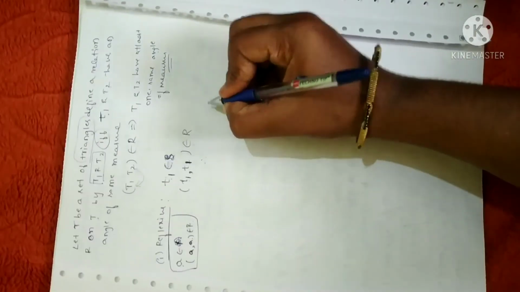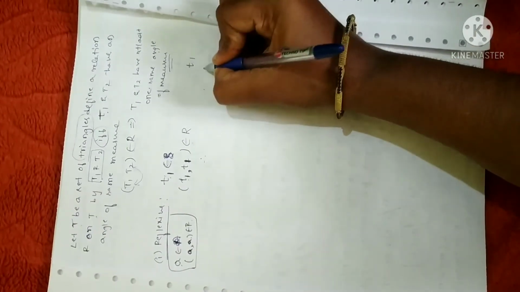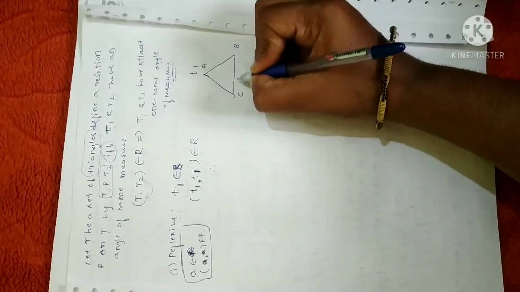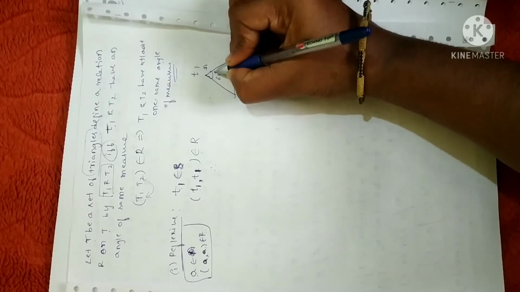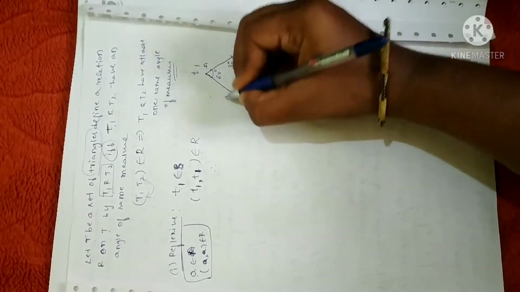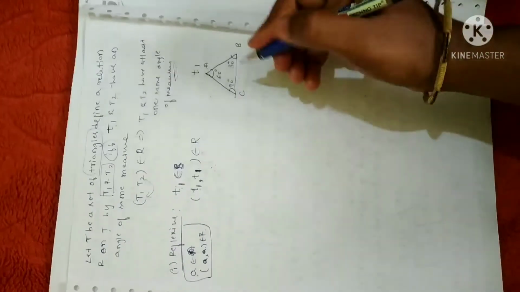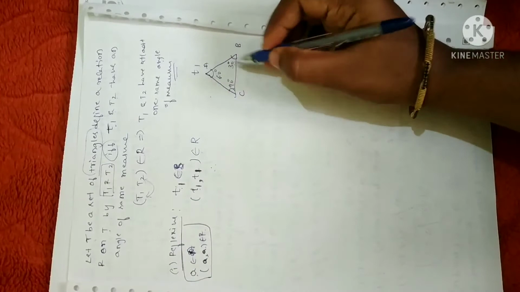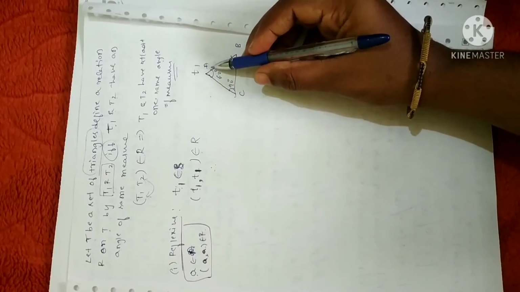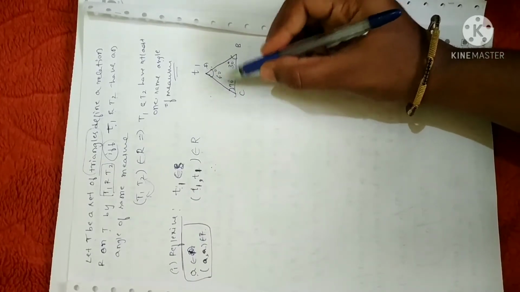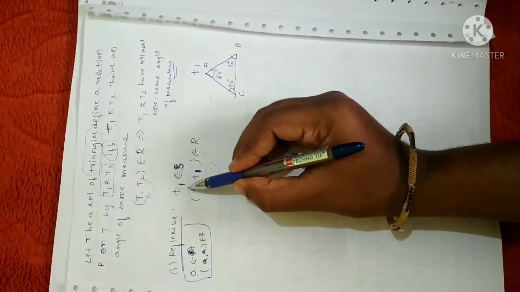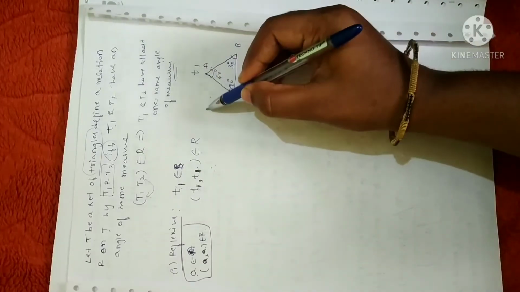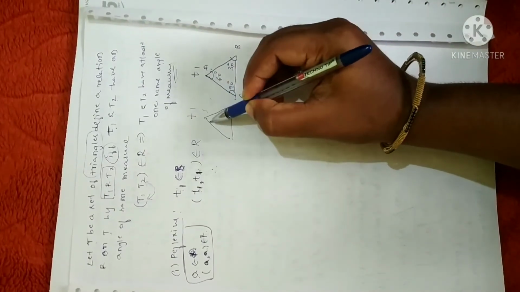Why? Let me take one example. I am going to take a triangle 1, say ABC. Let me take angle A as 60 degrees, angle B as 30 degrees and angle C as 90 degrees. Why? Because the angle sum should be equal to 180: 60 plus 30 is 90, 90 plus 90 is 180. Fine, 180 degrees. I have taken a triangle T1 with angle measurements like this. Now I should take two triangles, T1 and T1, again the same triangle.